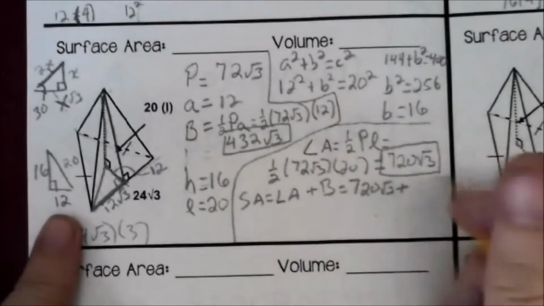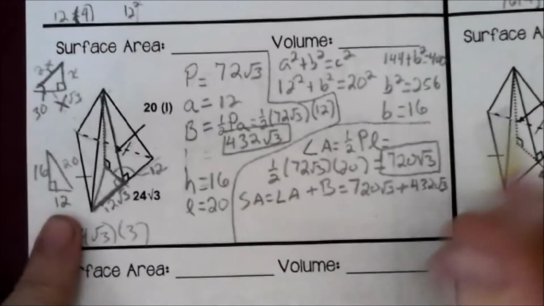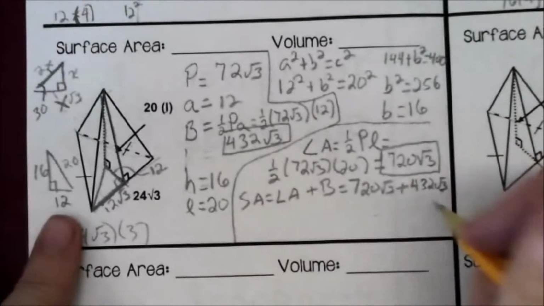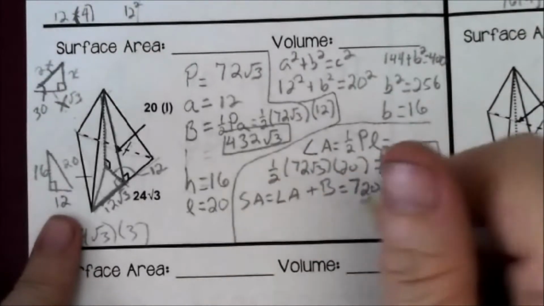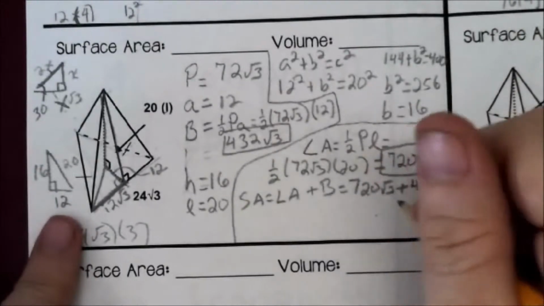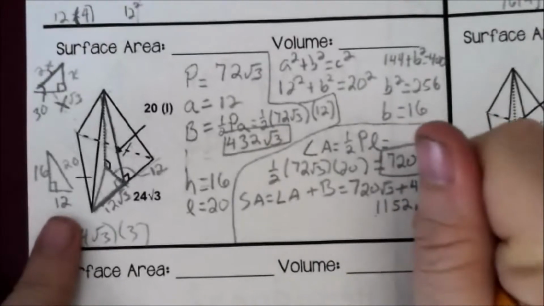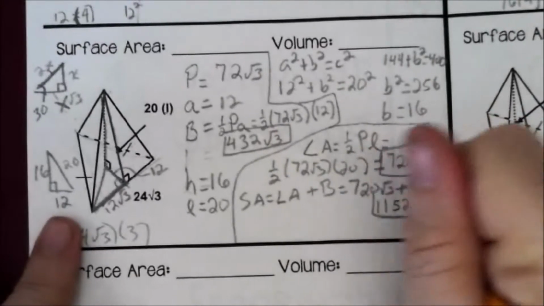I'm going to add the 432 root 3, which will give me a total surface area of 1,152 root 3.